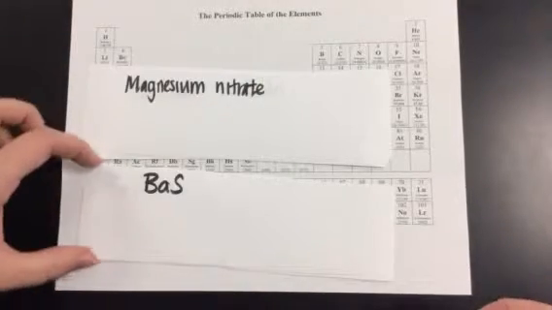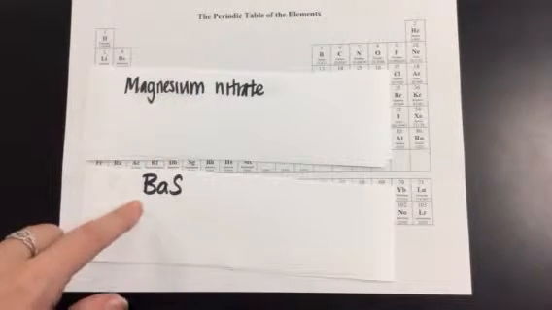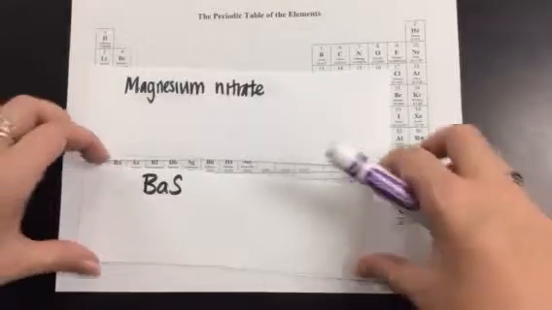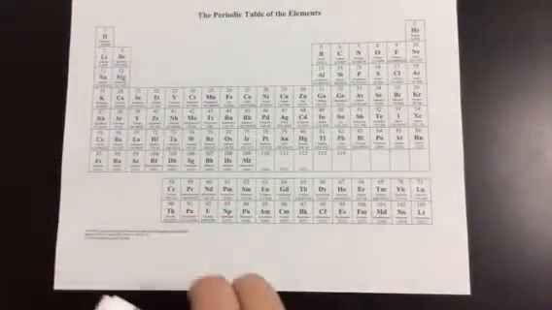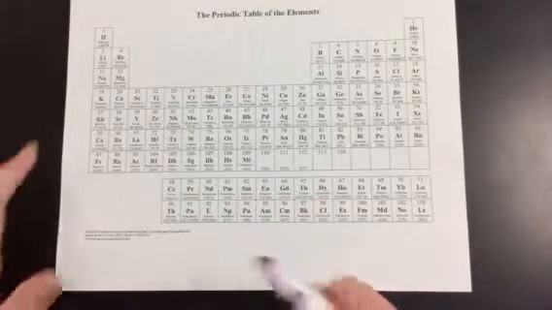Today what we're going to do is practice writing chemical formulas and names for ionic compounds that do not have a transition metal in them. What we first need to do: an ionic compound has a cation and an anion. We're going to need to know the predictable charges on the periodic table, which are called oxidation numbers.